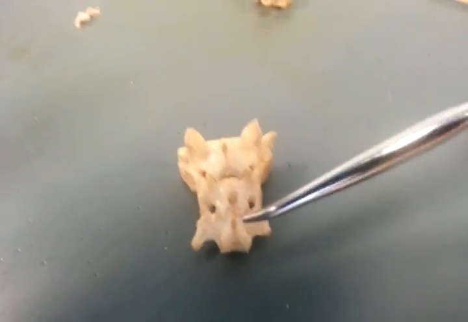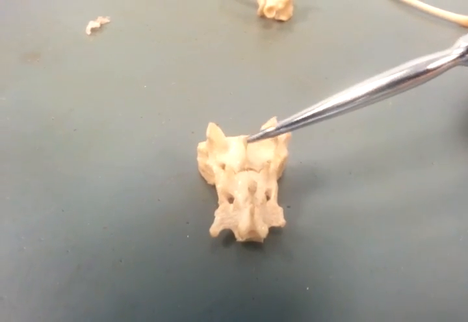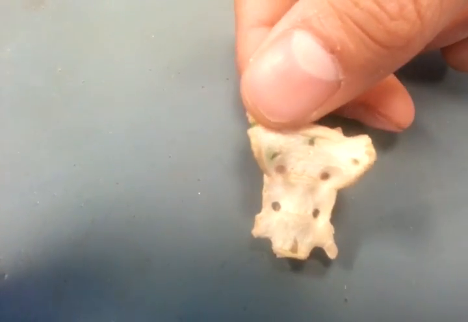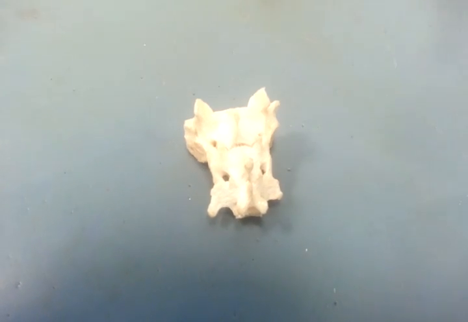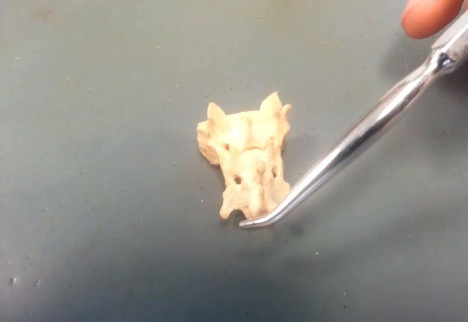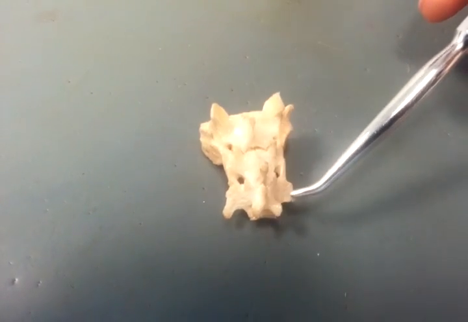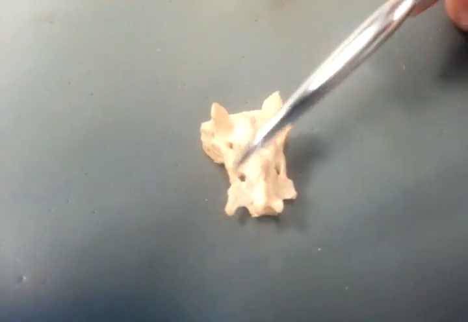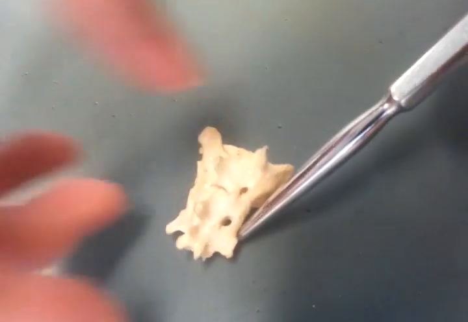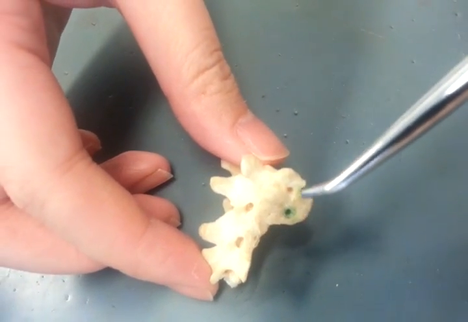And then we have the sacrum. So the sacrum, because it's fused vertebrae, has multiple neural processes. These are the dorsal sacral foramina. On the ventral side, you have the ventral sacral foramina. You have the pre-zygapophysis up here, the post-zygapophysis down here, and this is the transverse process on the outside. On the sides here, you have the articular surface with the ilium.